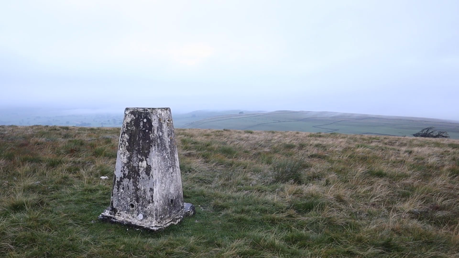Now normally when I come to a location for the very first time, what I'm looking for is a path or a route that I can walk around and take in the area in the hope that I'll find a composition that way. But failing that, the other thing that I do is I look for a high point that gives me a good view of the surrounding area, and that's why I've come to this trig point here that was marked on the map.